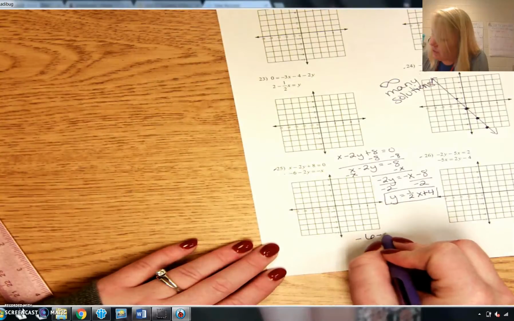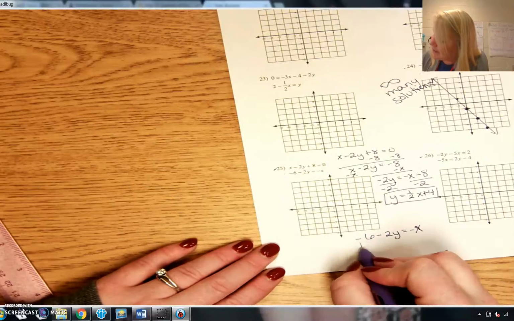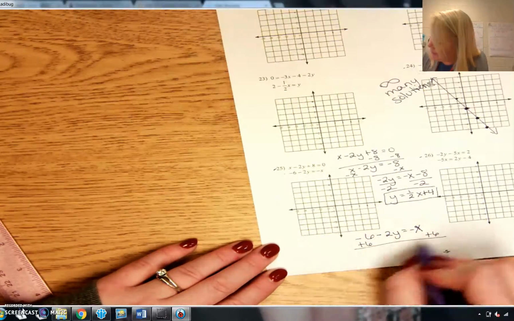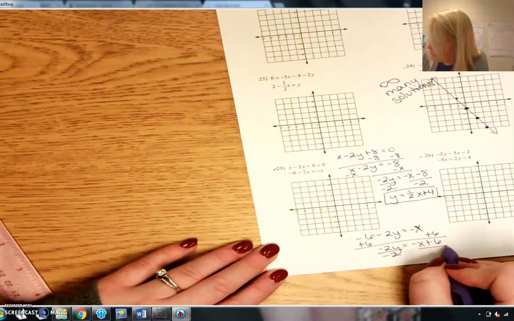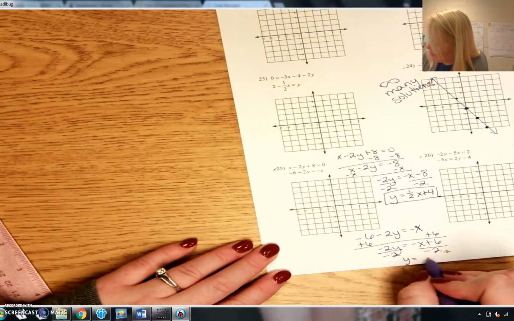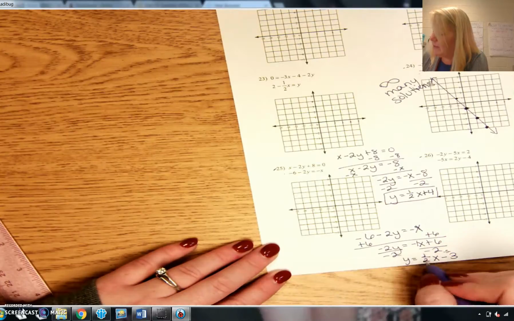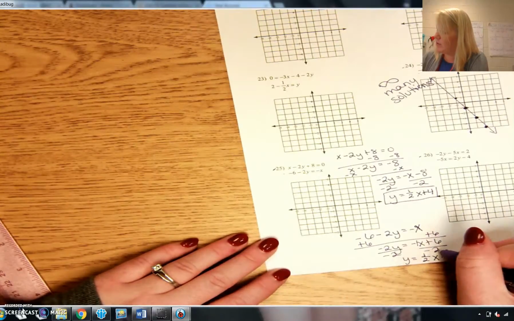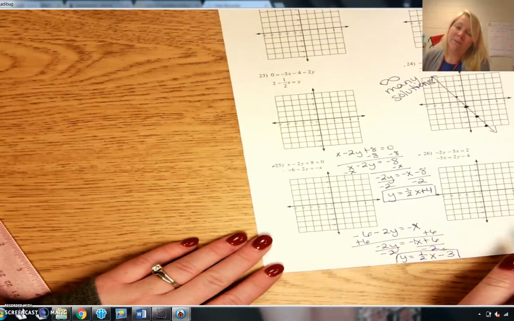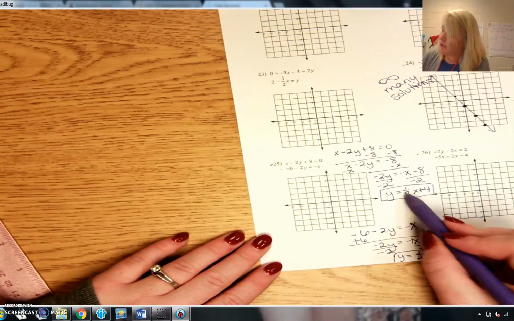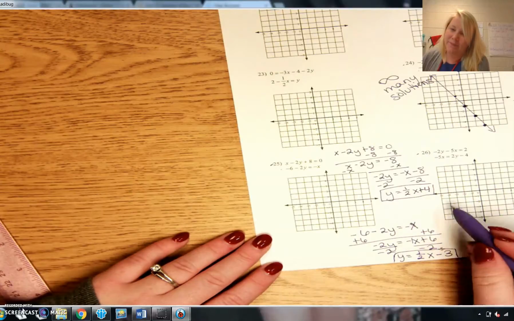All right, now let's do the second one. Negative 6 minus 2y equals negative 8x. Want to get y by itself, so I'm going to add 6 on both sides. Negative 2y equals negative x plus 6. Divide by negative 2. I get y equals positive 1/2 x minus 3. Negative 1 divided by negative 2 is positive 1/2. 6 divided by negative 2 is negative 3. Now, when you look at these two equations, what do you notice? Well, I notice that my slopes are the same, right? But my y-intercepts are different.